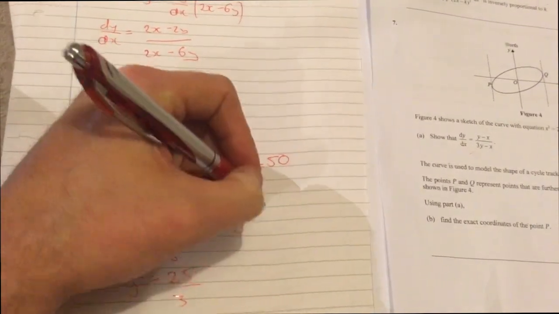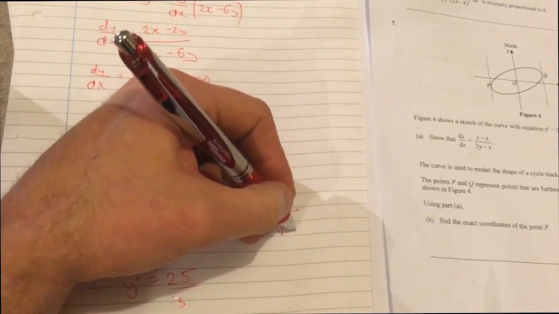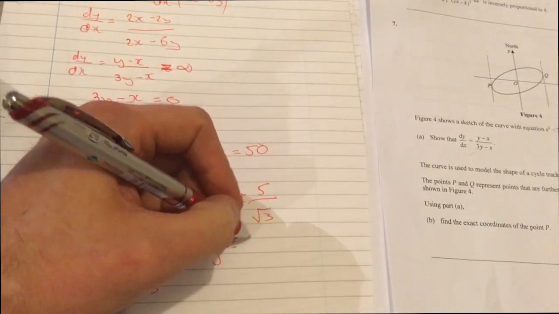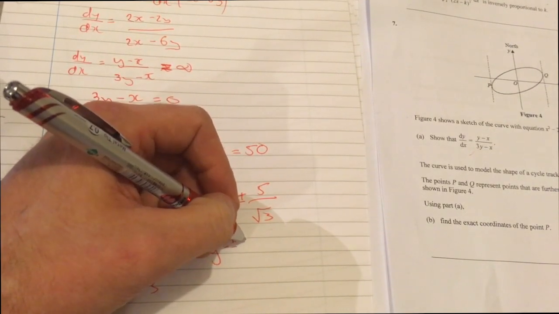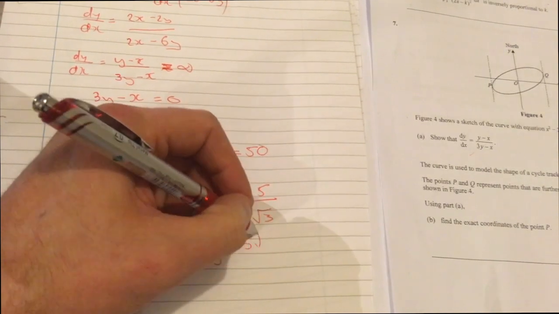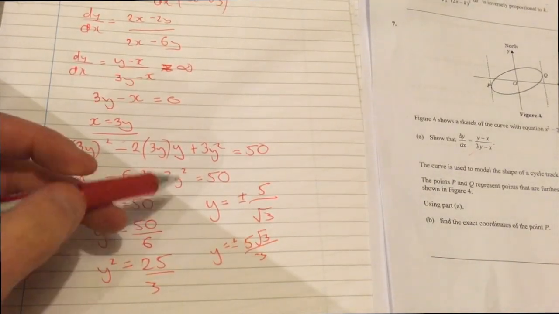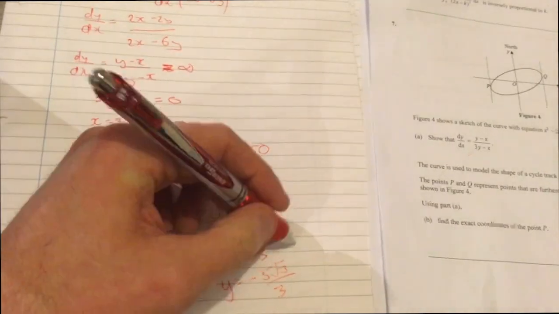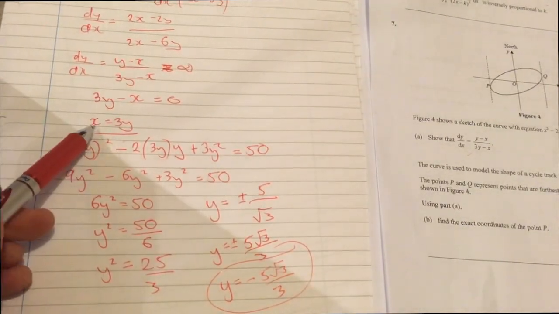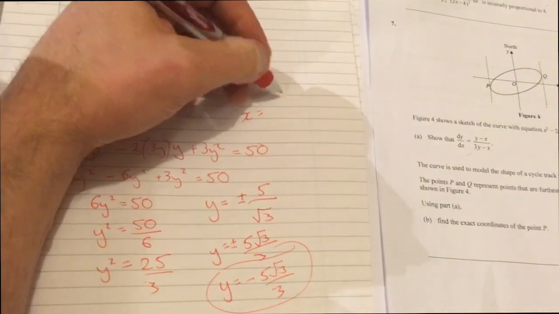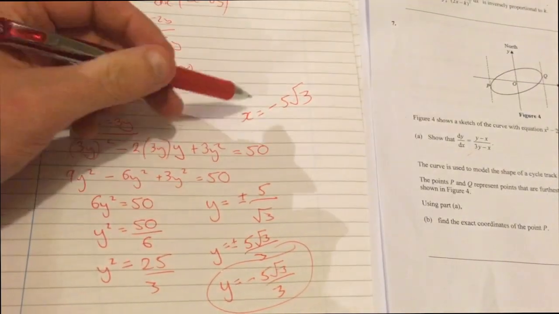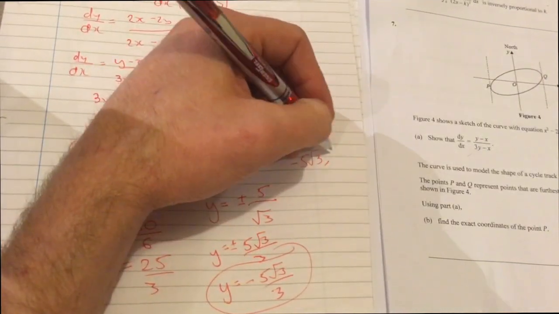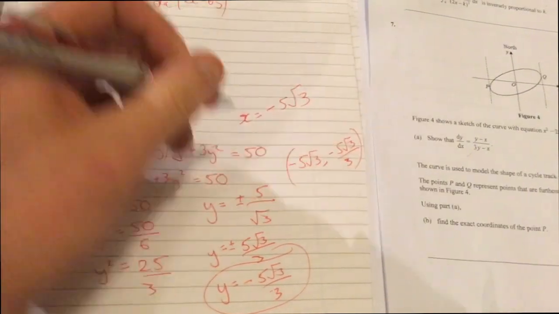So y equals plus or minus 5 over root 3. If you rationalise the denominator to make it a bit more proper, we say y is plus or minus 5 root 3 over 3. Now we want point P, so we want the negative one. So our y value is going to be minus 5 root 3 over 3. And we can sub that back in to find x. So x equals 3 times y. So x is going to be minus 5 root 3, because if you times that by 3, you just get rid of the 3. So as a coordinate, (minus 5 root 3, minus 5 root 3 over 3).